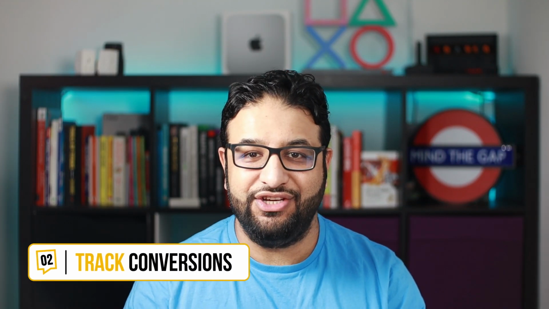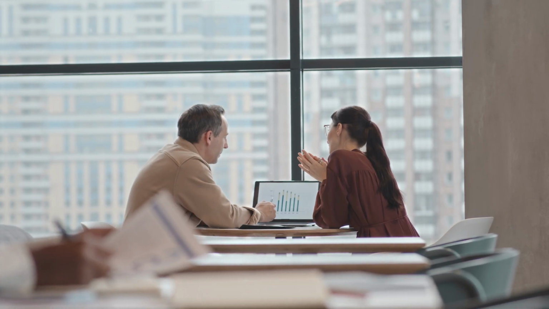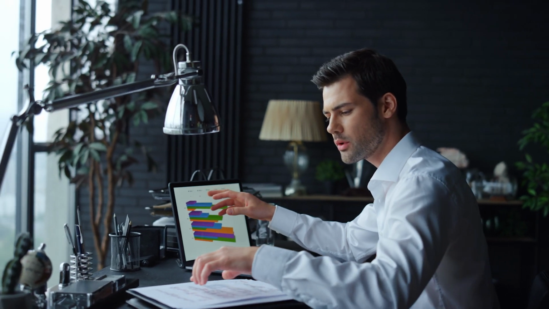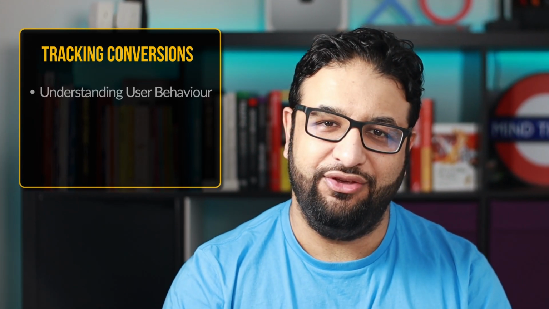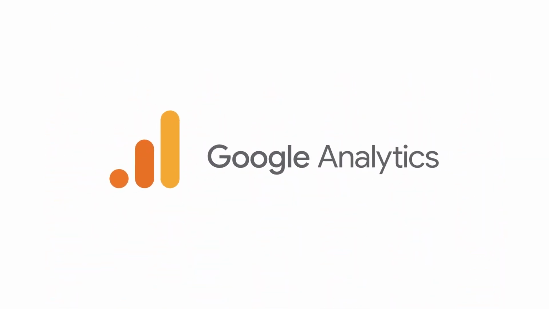Tracking conversions is essential because it's the compass guiding your marketing efforts. It tells you what's working and what's not, allowing you to focus on strategies that actually bring results. It's about understanding user behavior, optimizing your ROI, and constantly improving your website for better performance. Let's dive into how you can harness the power of Google Analytics for conversion tracking. It's about getting a clear picture of how users interact with your site and turning those insights into actions.